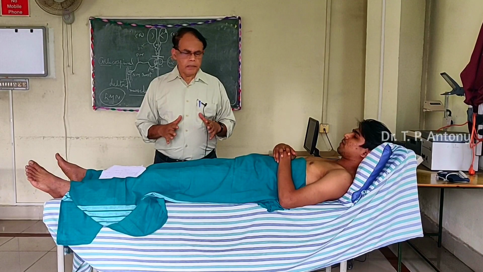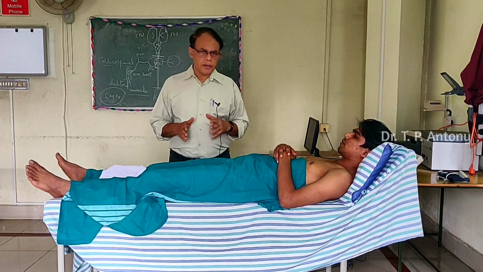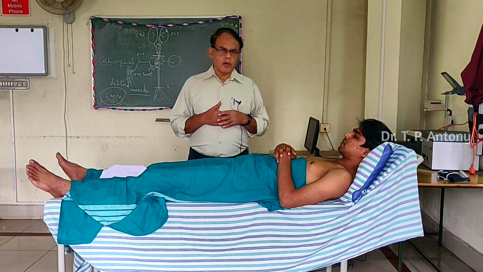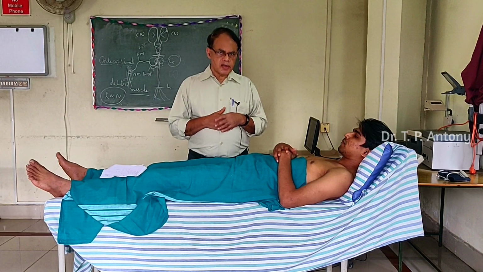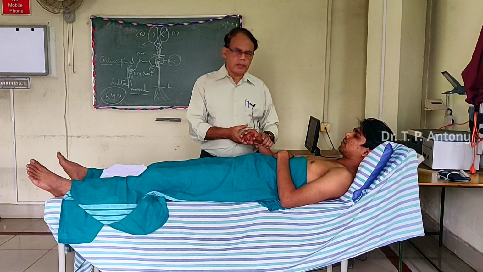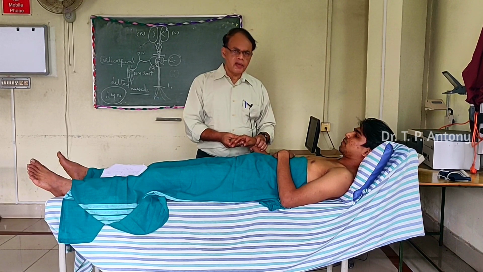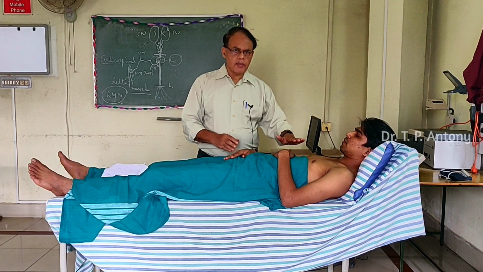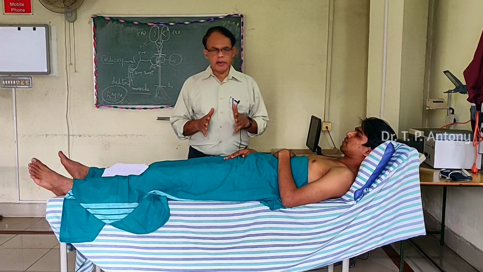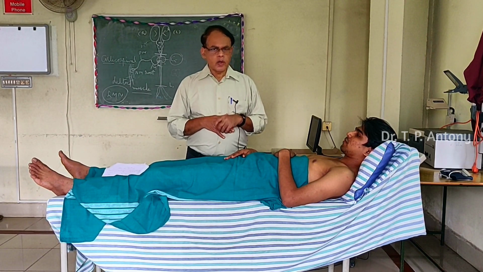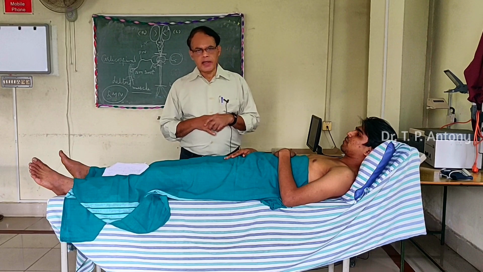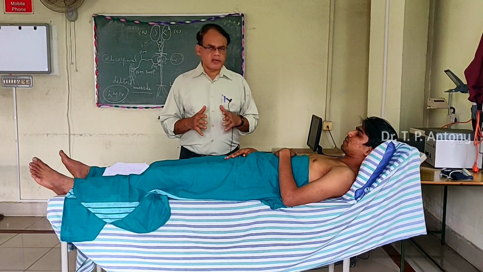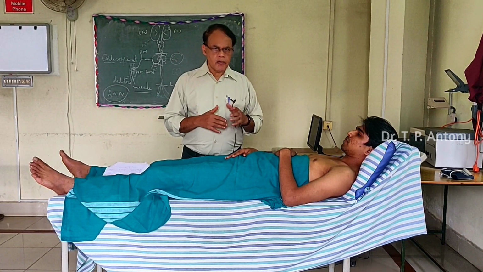When the pulse is irregular, automatically we will be looking for pulsus deficit. Pulsus deficit is a situation where you check the pulse of the person for 1 minute, and simultaneously you check the rate of the heart by auscultation. If the difference between the two is more than 10, you call it pulsus deficit, and that indicates possibly this patient is having atrial fibrillation.